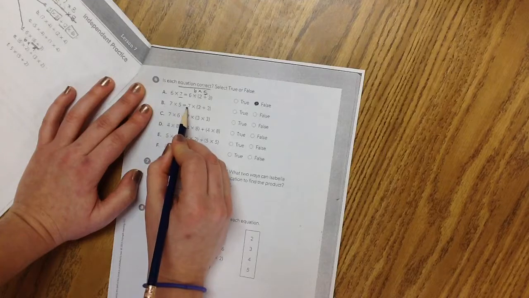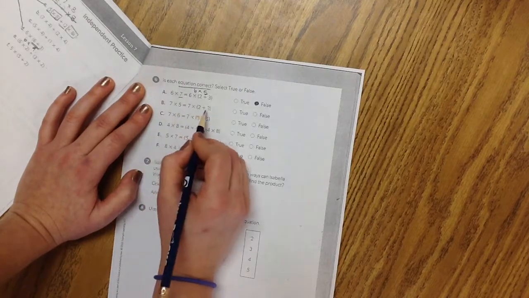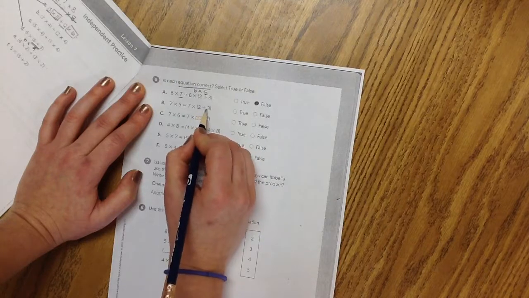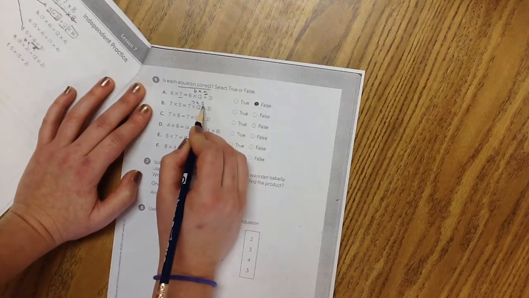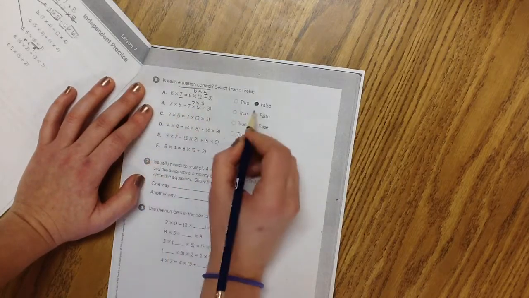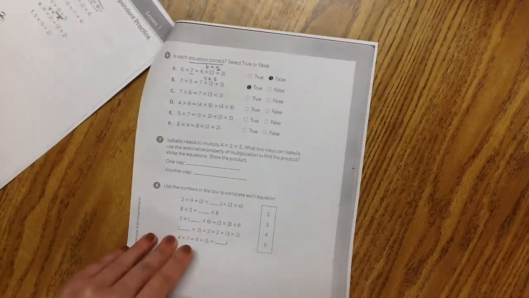7 times 5 equals 7 times 2 plus 3. Is that true? Well, I know I can kind of solve this. 2 plus 3 is 5, then that would be 7 times 5. Does 7 times 5 equal 7 times 5? Absolutely it does. Alright, so solve parts to help you see if they match up. You're going to have to use that to help you down here.